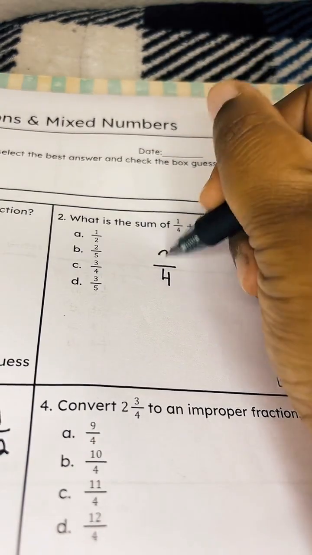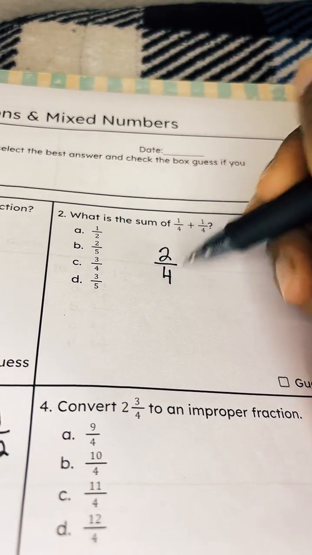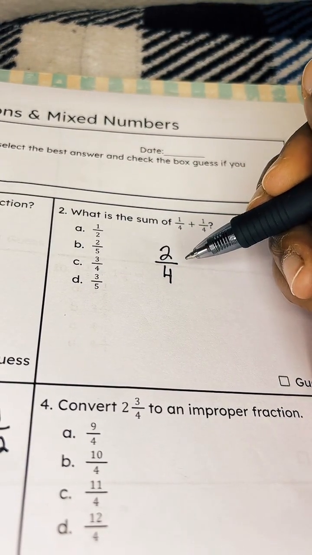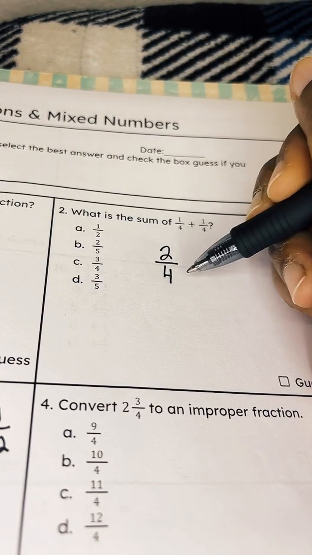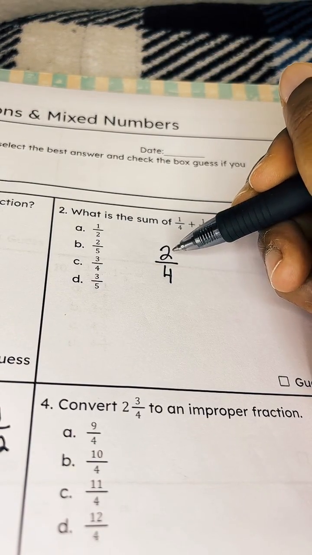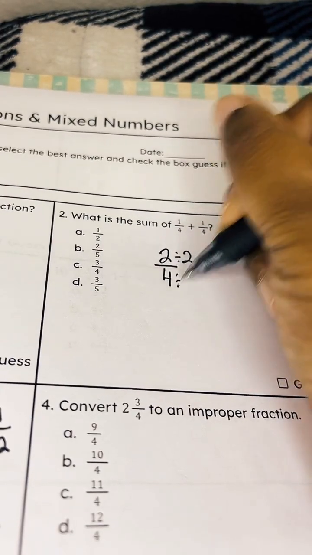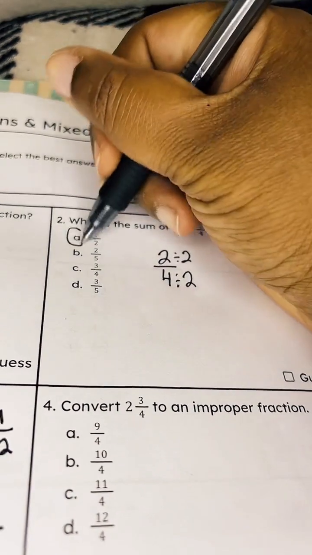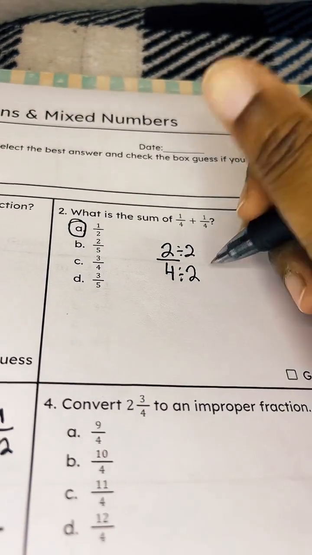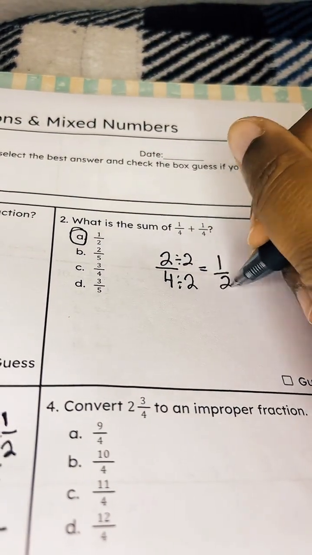So 1 plus 1 gets us 2. Now, if you're not using a calculator, then you have to reduce this. Whenever you have an even over even, you guys, you could always divide out by 2, always. And yes, A is our beautiful answer because we're going to get 1 over 2. So beautiful.